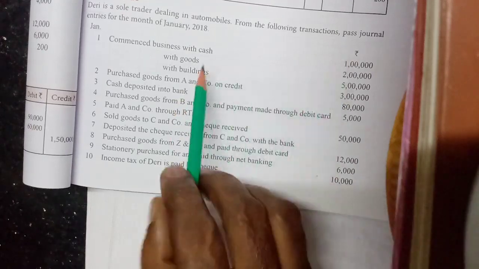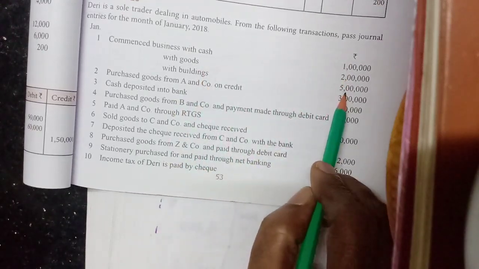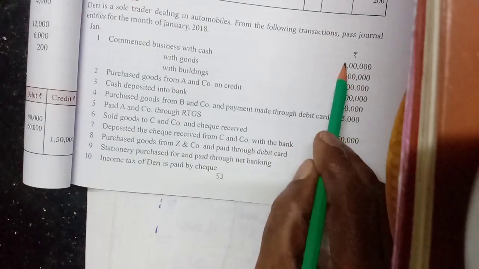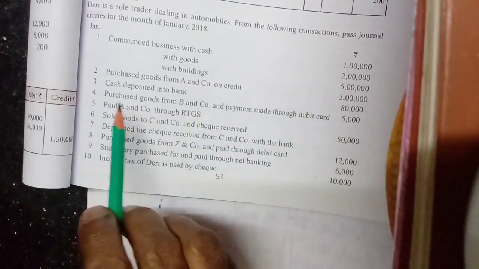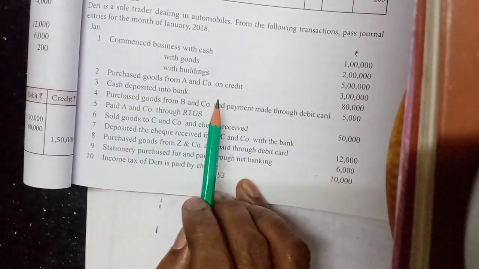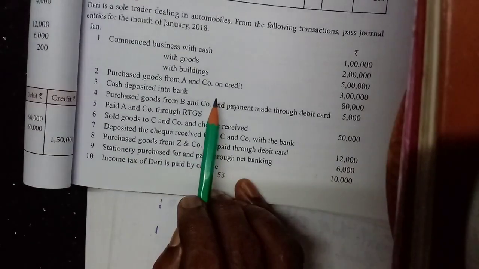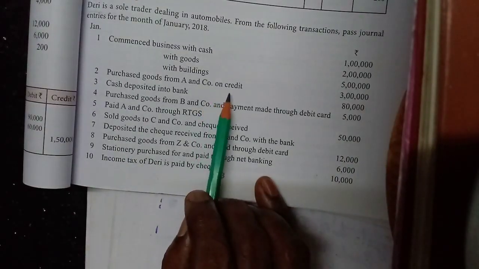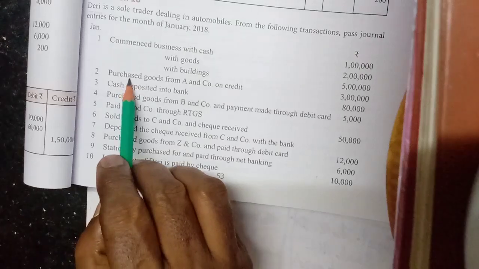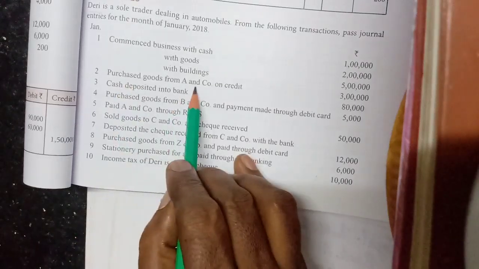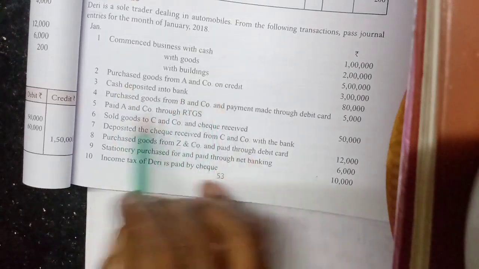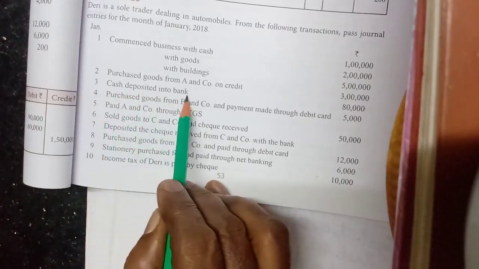Okay, we should write in the debit side all these three amounts. Credit in the capital account, we should add and write the full amount. Purchased goods from A and Co on credit. So when we purchase on credit, purchases account debit to the giver, A and Co account. And then cash deposited into bank.